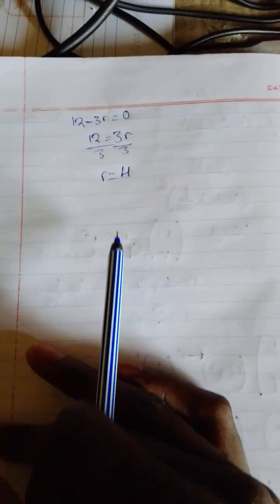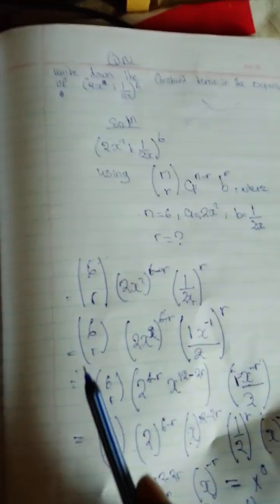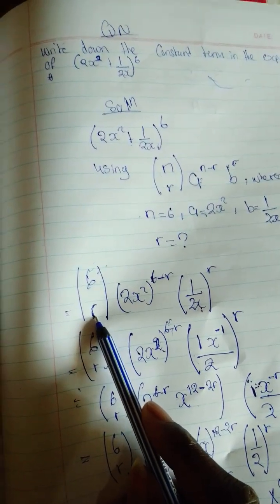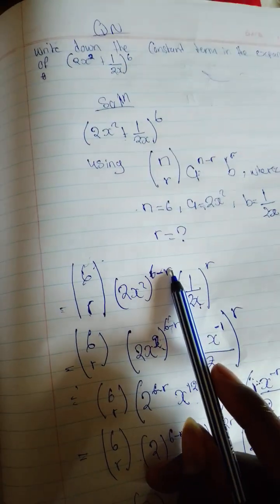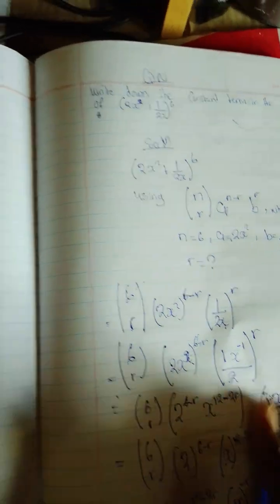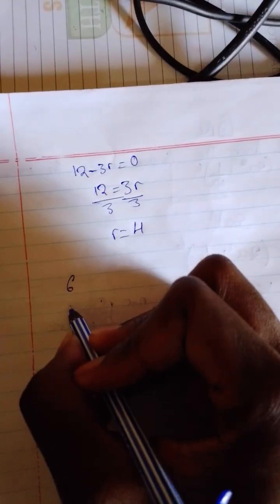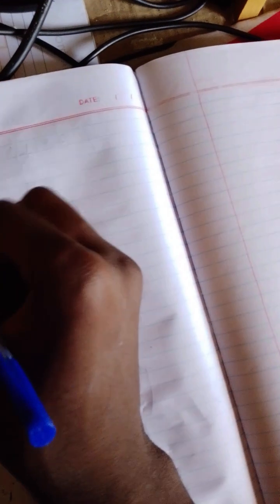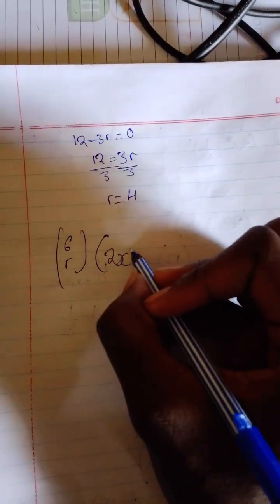Now we can replace the r in our first part. So now we can put the r here, right? We can also put it here and here. So our expansion was like this. Our expansion was 6r. What else was there? 2x. Let me write it. Yeah, so this was our expansion, right?